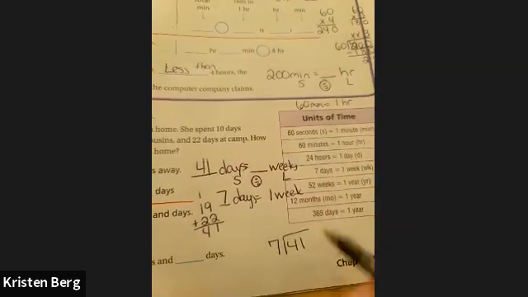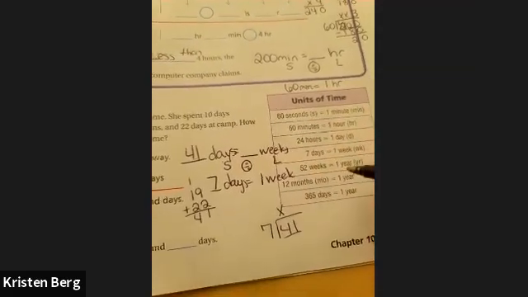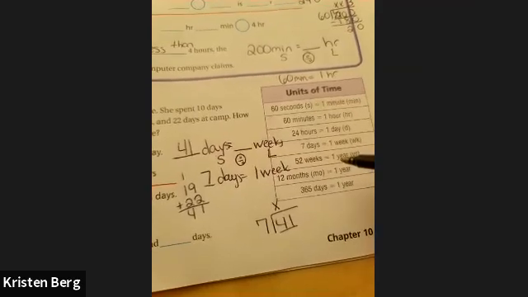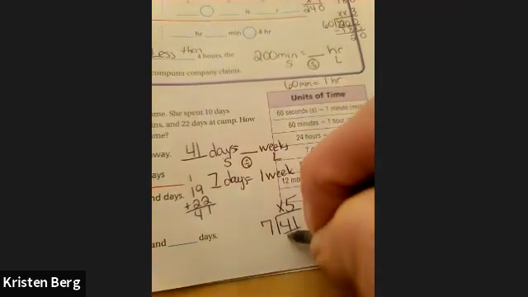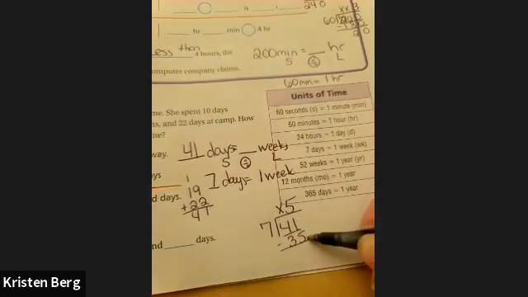So to solve this, I would have to do 41 divided by 7. So how many 7s can go into 4? None. How many 7s can go into 41? Well, as close as you can get to 41 without going over would be 5, because 5 times 7 is 35. So then you have 1 and take away 5. You can't do that. So then you have to come over and borrow. 11 minus 5 is 6.